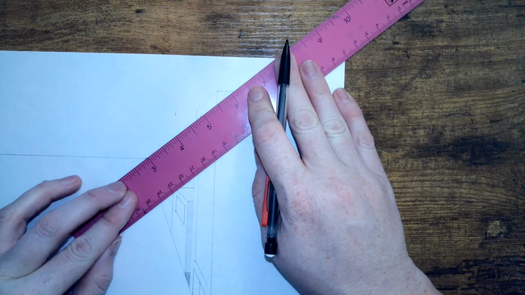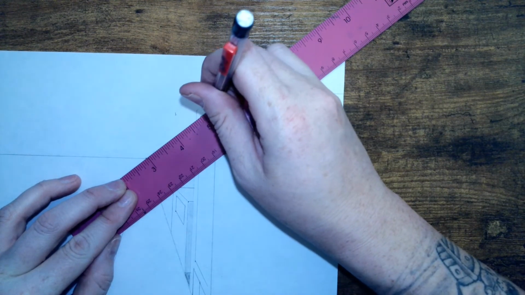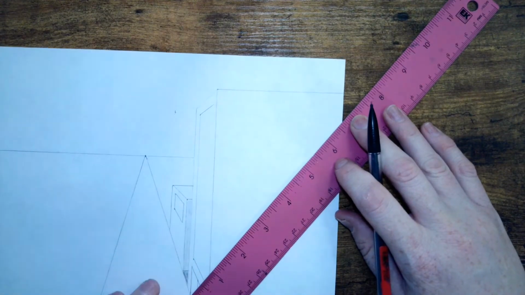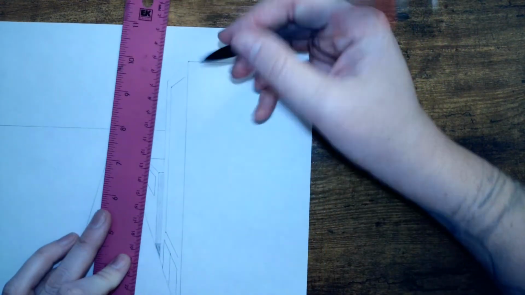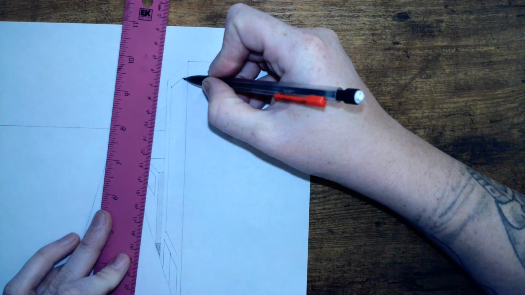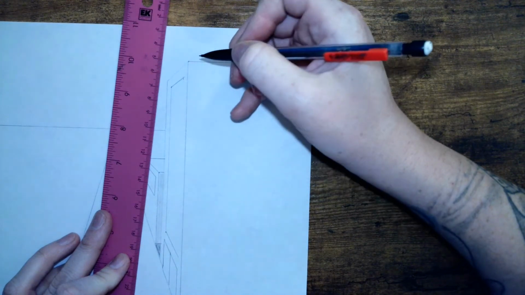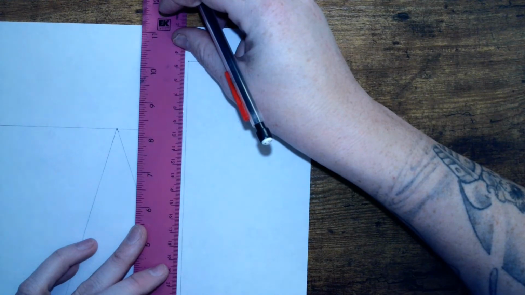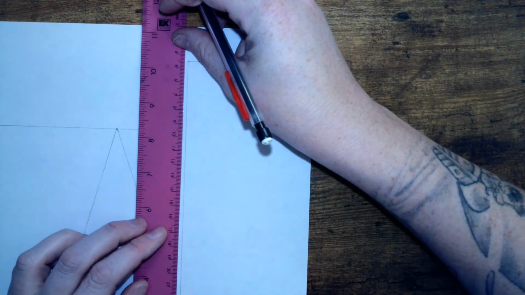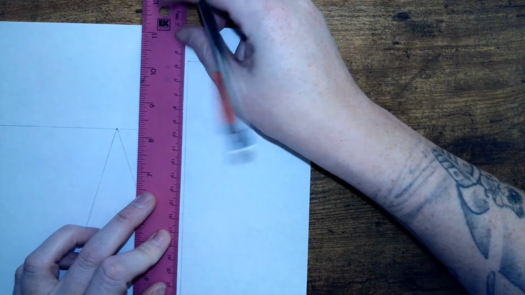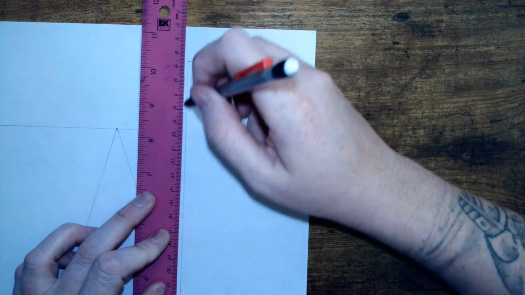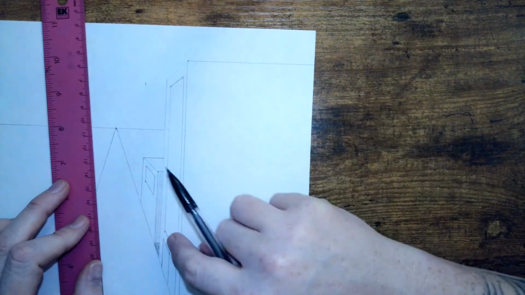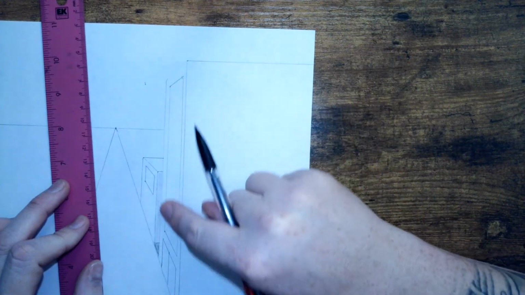Same thing on this top one. I'm not going to the edge. Now I need to decide how far to the edge do I want to go. I'm going to pick about there. So as long as this line is parallel to the edge of the building, I can draw a line straight down. Just like that. So now I have this rectangle inside.